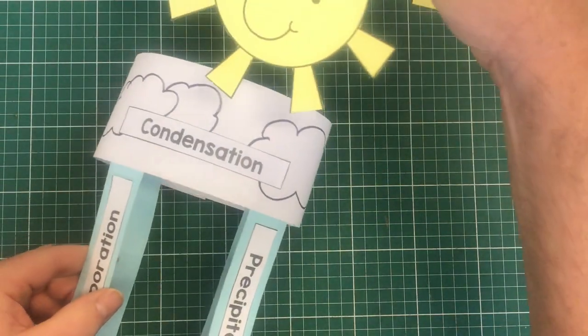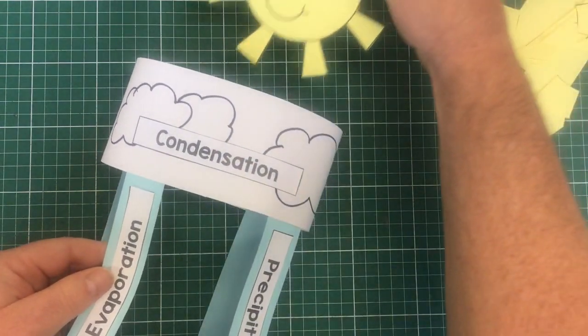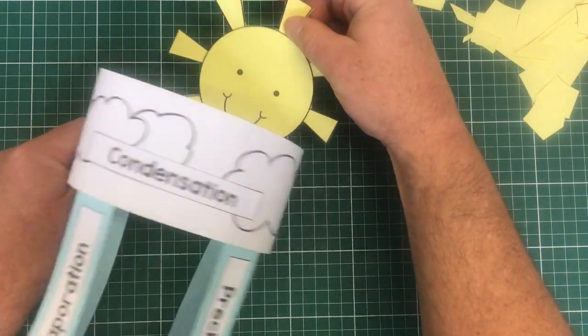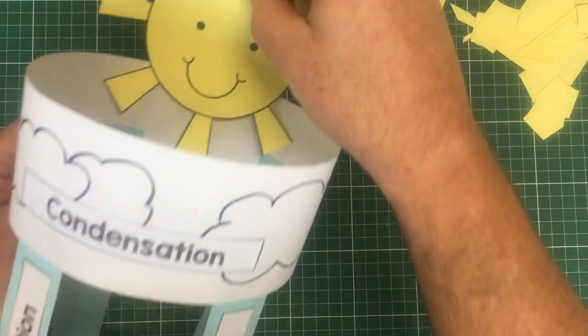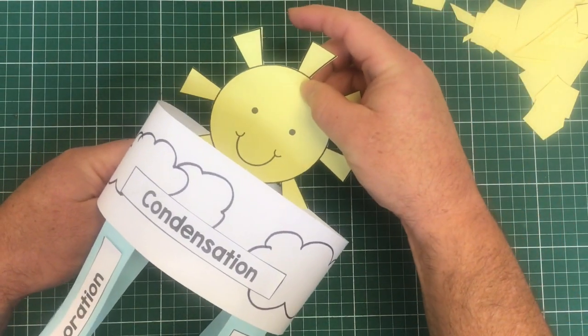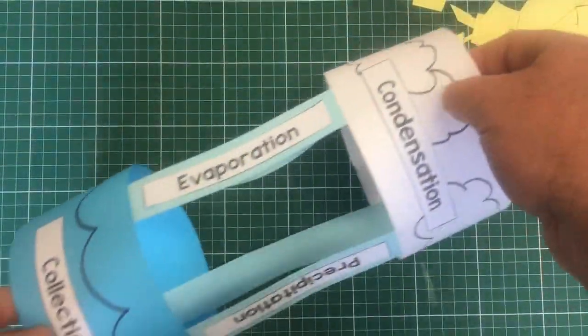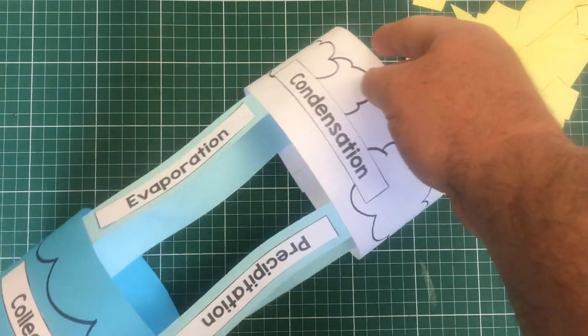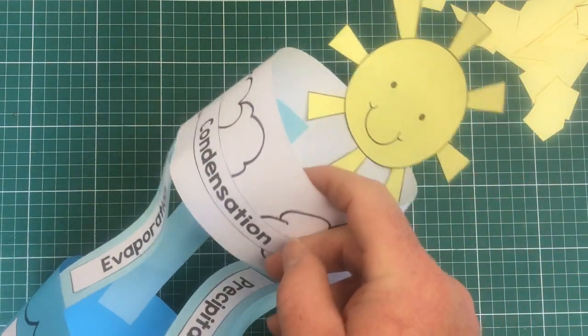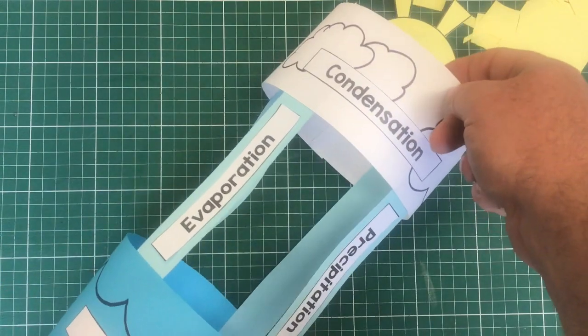And what I want to do is be able to look at this from the front and see condensation and know that the sun plays an important role for condensation. So I'm going to glue that just into the back here. And there you have it, our 3D model of our water cycle. Looking forward to seeing what you create.